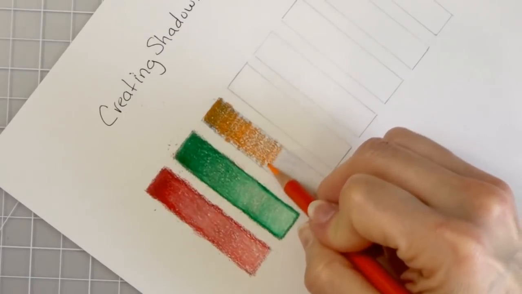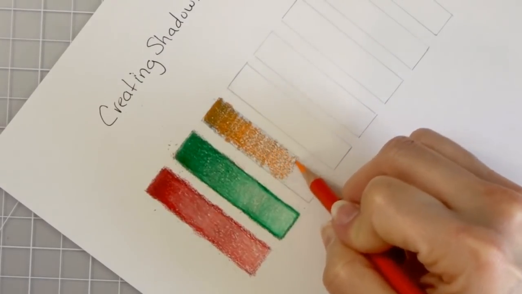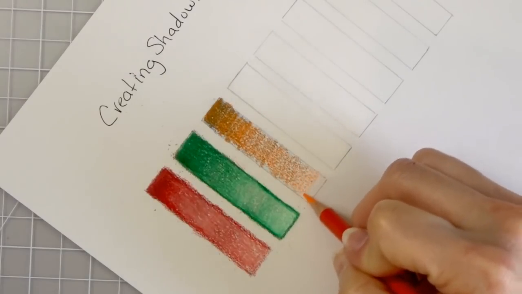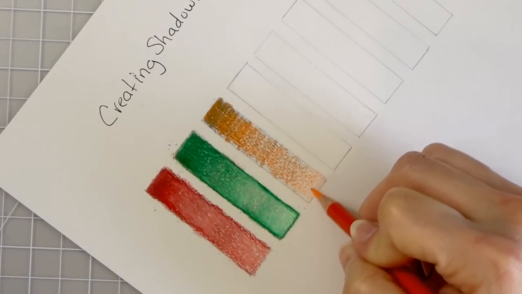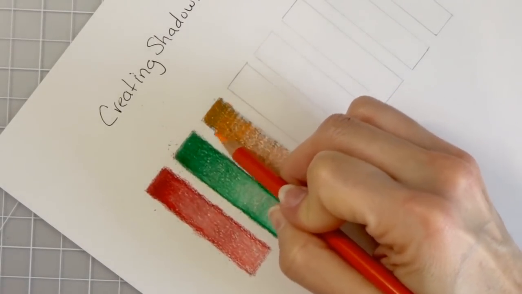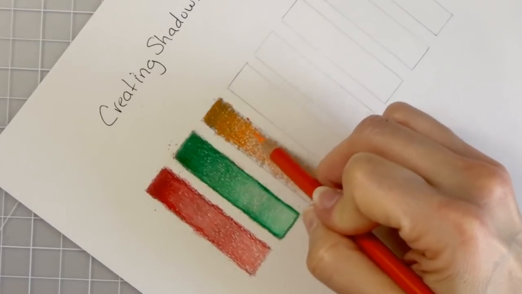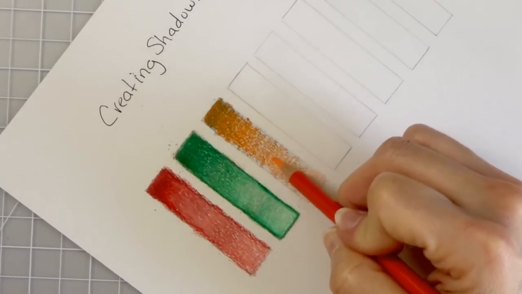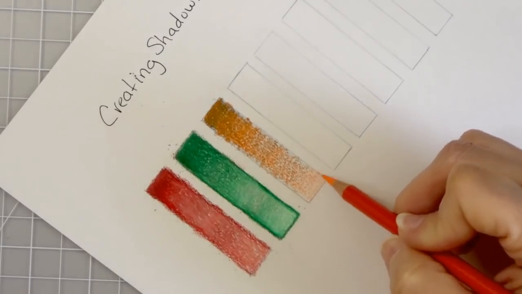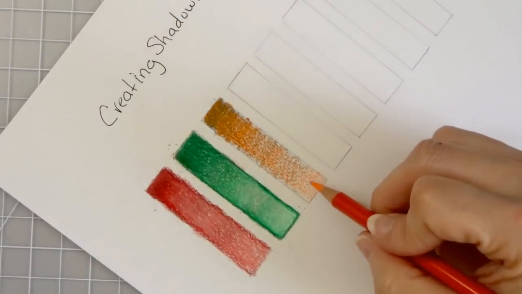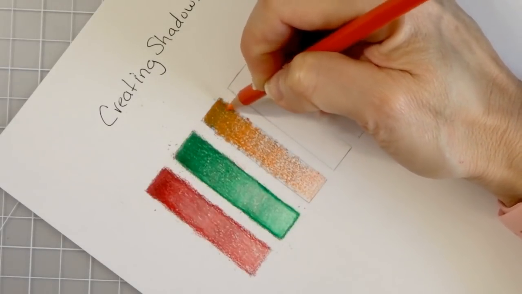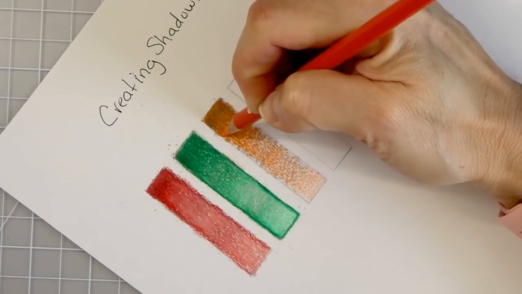But I want to make sure that I am covering all of the blue so that our blue doesn't show through, and then I'm kind of coming down to the bottom where I lift up the pencil a little bit off the paper and alleviate the pressure with my hand so that I hardly have any color down here, because when I come down here and I burnish it in with my white, it's going to make a beautiful, really pale orange color.